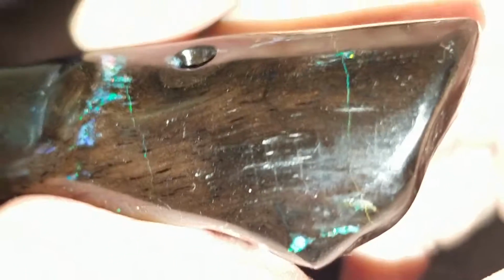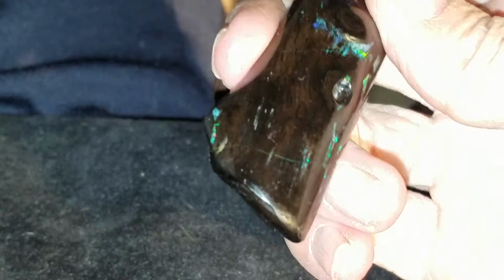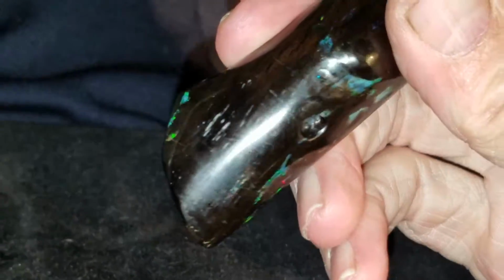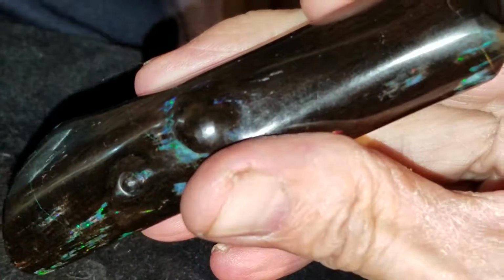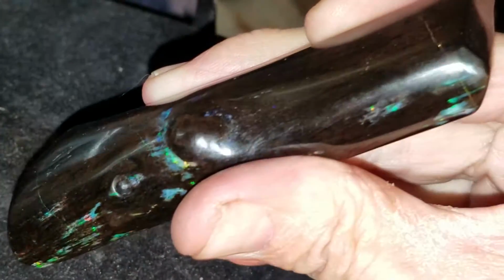crack. Those are what we call healed fractures. The opal formed underground. It sat in the ground about like this, and this was heading down. It branched into two pieces here. So it's sitting in the ground like so, and the tree died.